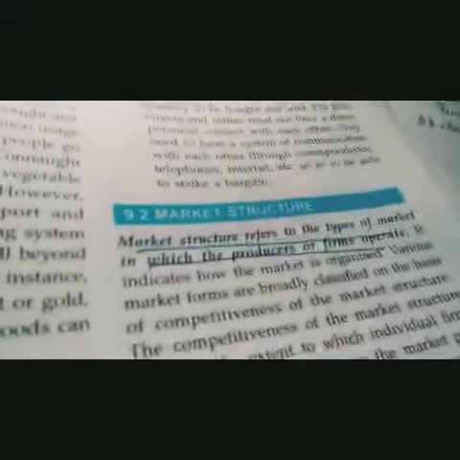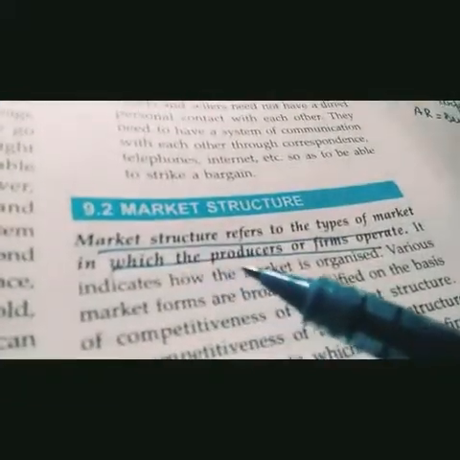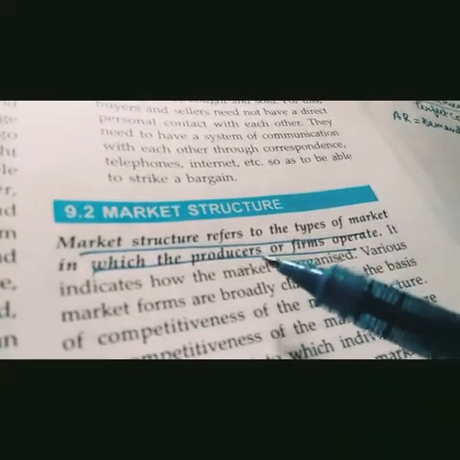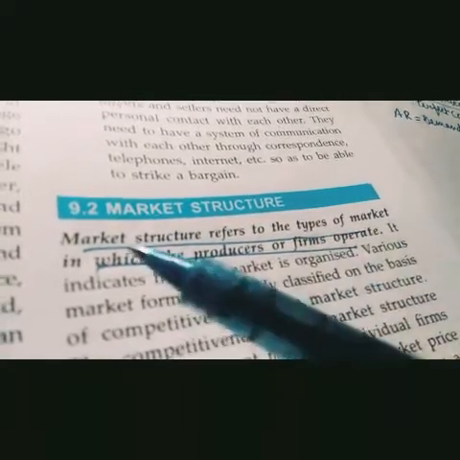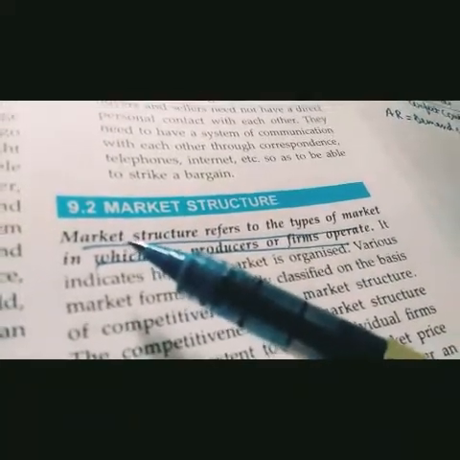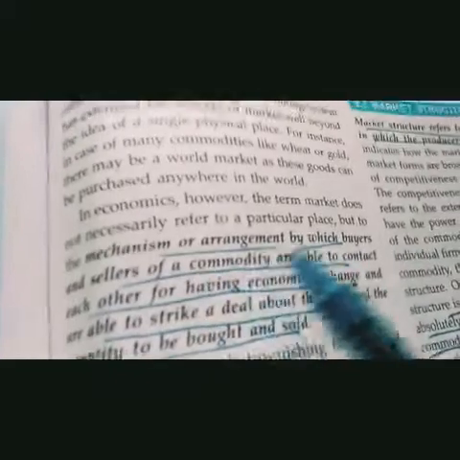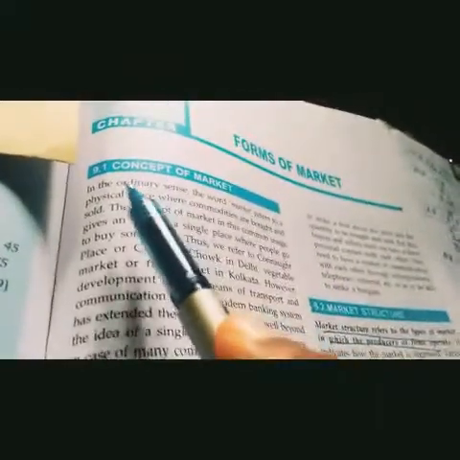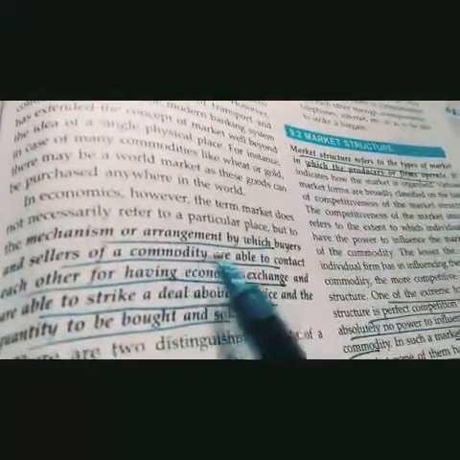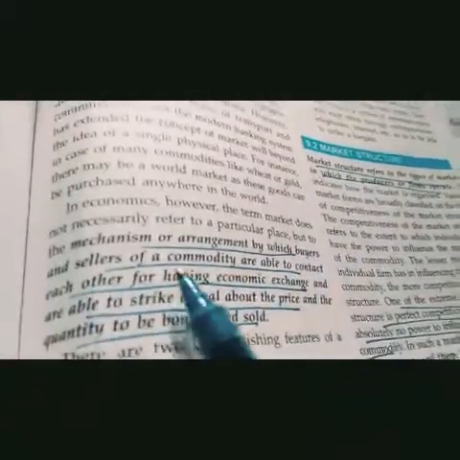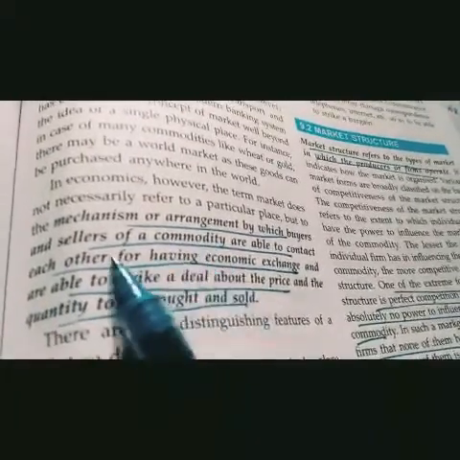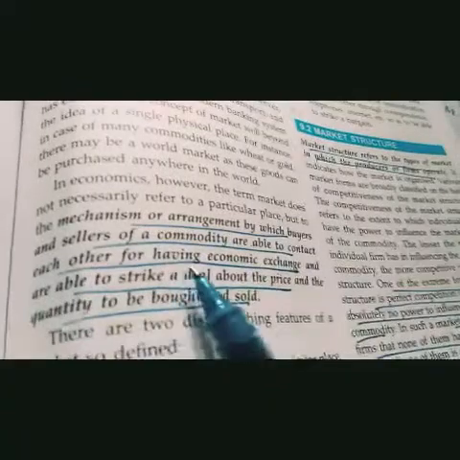Market structure refers to the type of market in which the producer or the firm operates. मतलब type of market है जिसके अंदर producers और firm operate करते हैं. ये तो ज़रूरी है कि हमें पता होना चाहिए मार्केट का मतलब क्या है. It's not कबाड़ी मार्केट. मार्केट का मतलब है, it's a mechanism or arrangement. Concept of market: it is a mechanism or arrangement by which buyers and sellers of a commodity are able to contact each other. मतलब buyers और sellers दोनों आते हैं और contact करते हैं एक दूसरे के साथ.